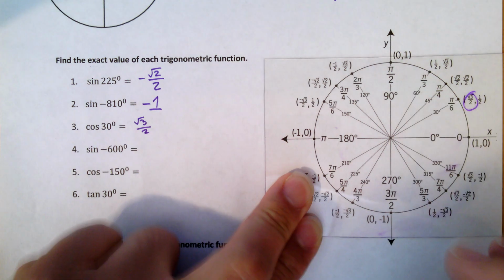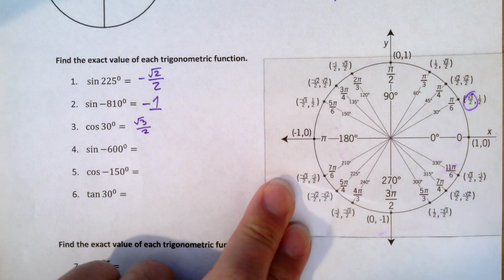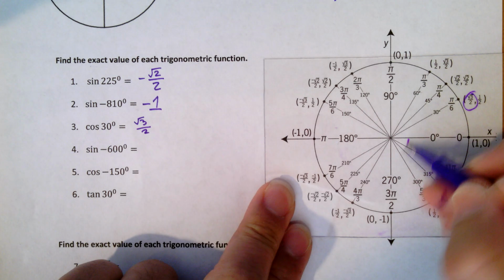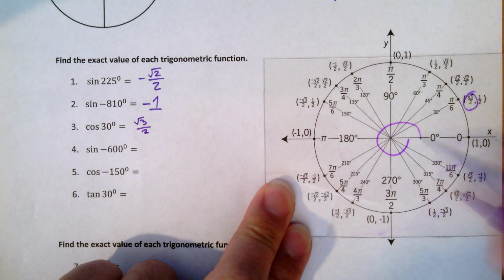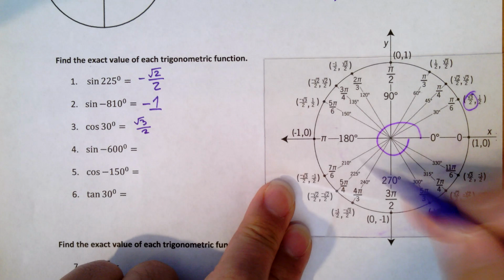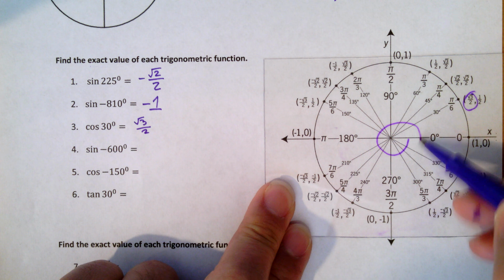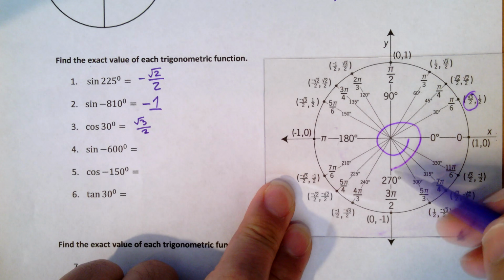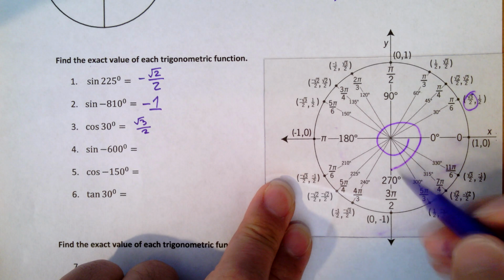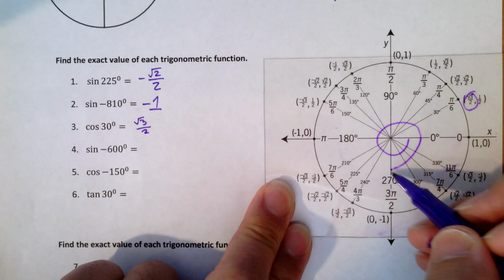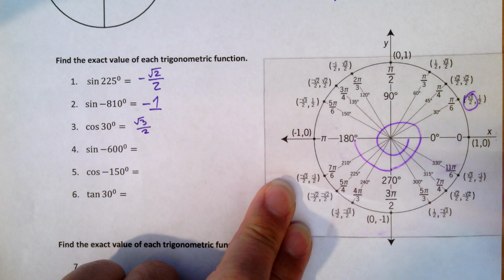Now we need to find sine of negative 600 degrees. So it's in the negative direction. 360. If I do another 360, that's too big, 720. So I need to go, how about 90 more? 360 and 90 is 450. Another 90 degrees is going to be 540.